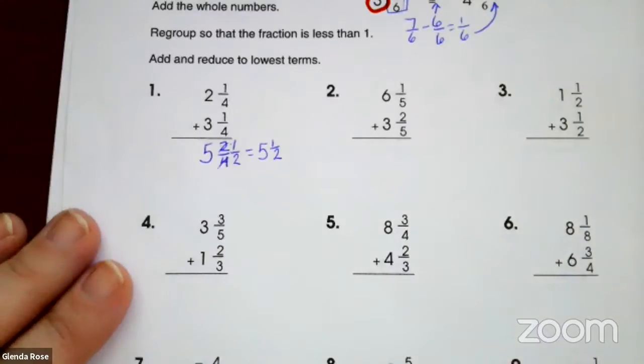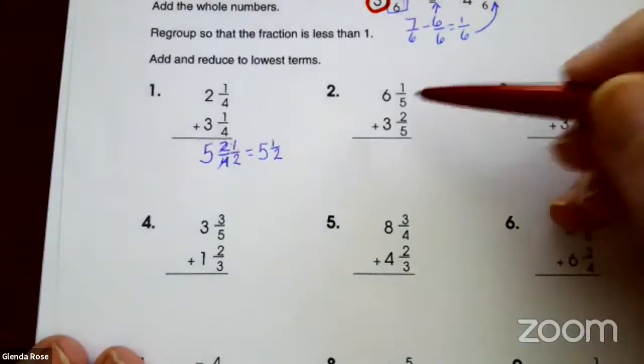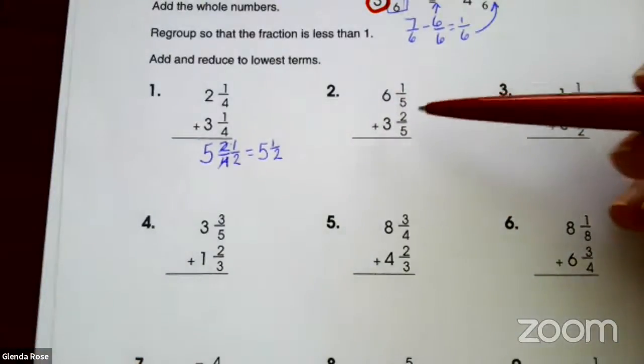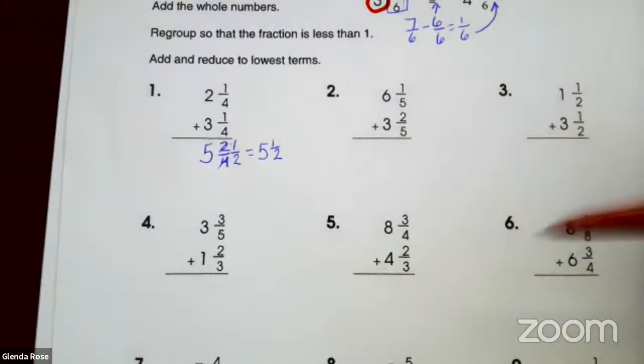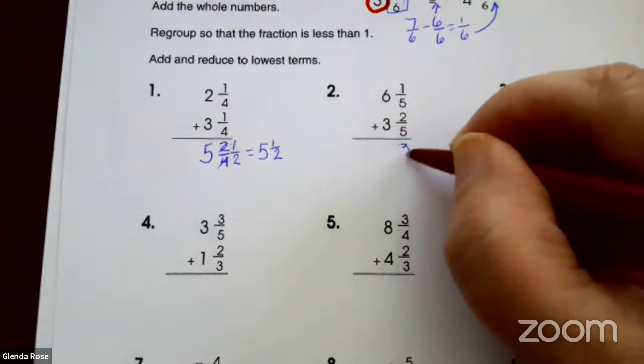Let's look at number 2. If you're watching and you have a question, just put it in the chat for me. 6 1/5 plus 3 2/5. So step 1, we're checking the denominator. We have fifths and fifths, so we're good to go. The next thing we'll do is add the fractions. 1/5 plus 2/5 is 3/5.